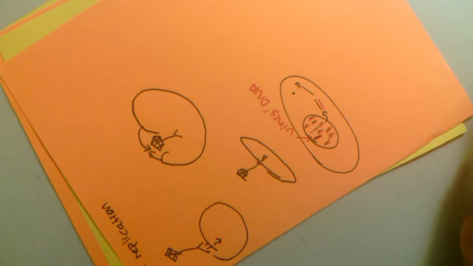And as they leave, they break through and cause the cell to burst. This is basically the lytic cycle.